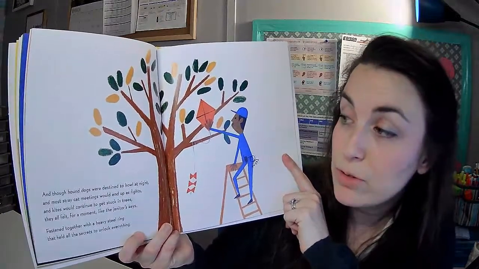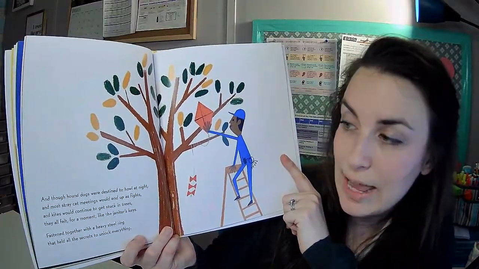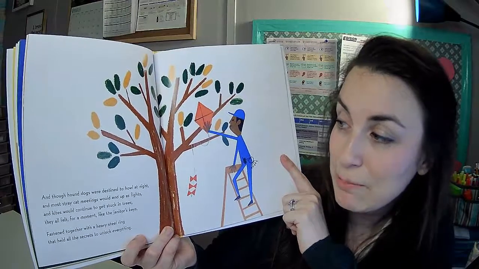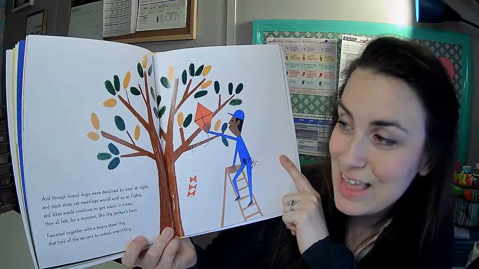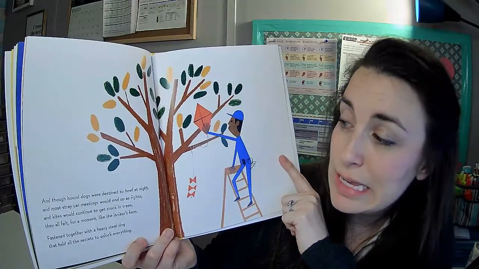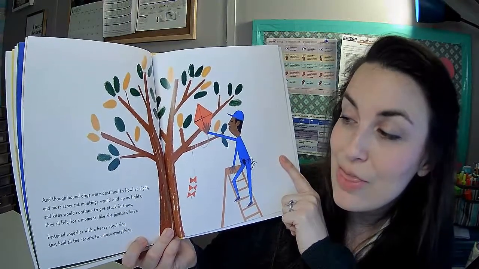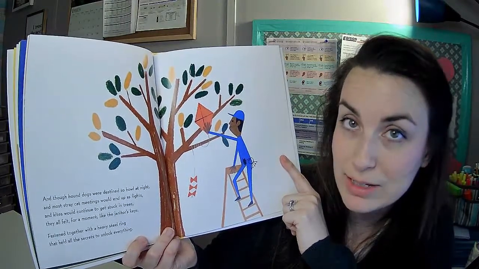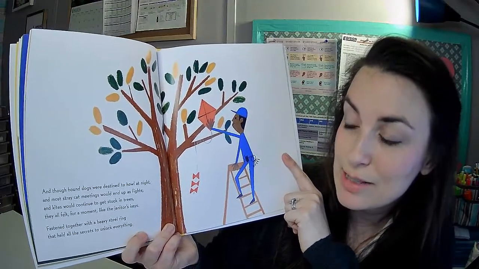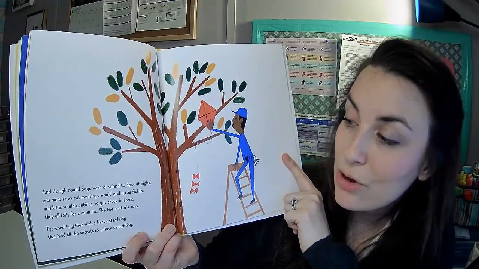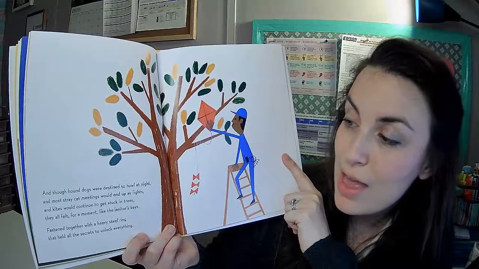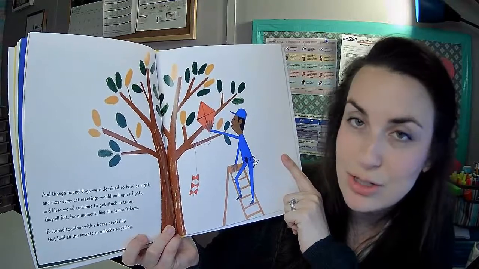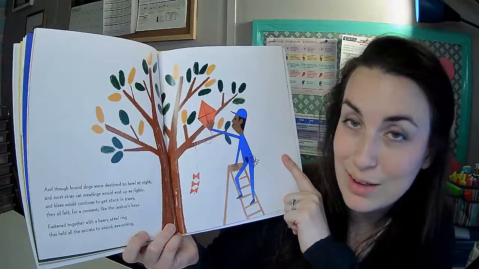And though hound dogs were destined to howl at night, and most stray cat meetings would end up as fights, and kites would continue to get stuck in trees, they all felt, for a moment, like the janitor's keys, fastened together with a heavy steel ring that held all the secrets to unlock everything.